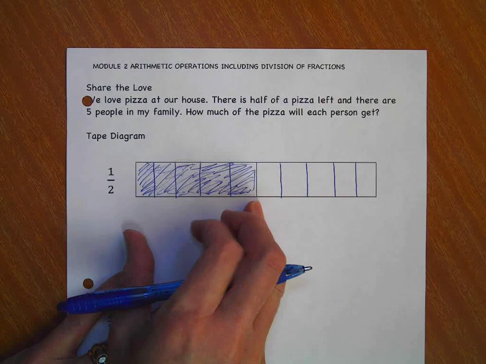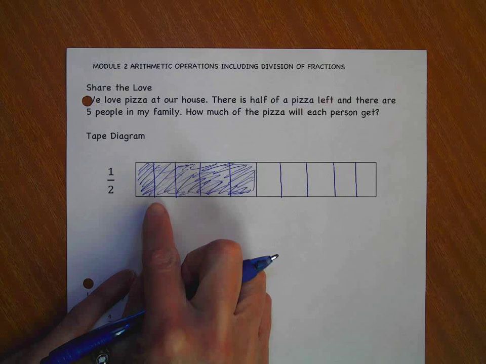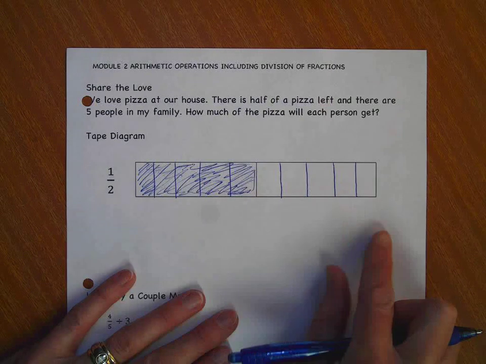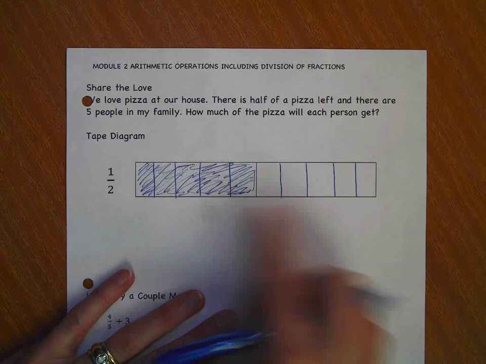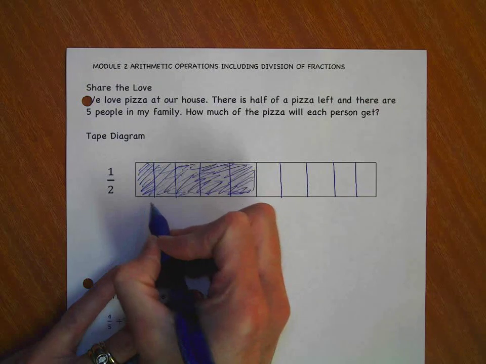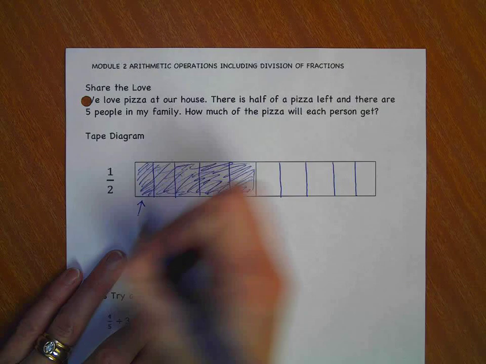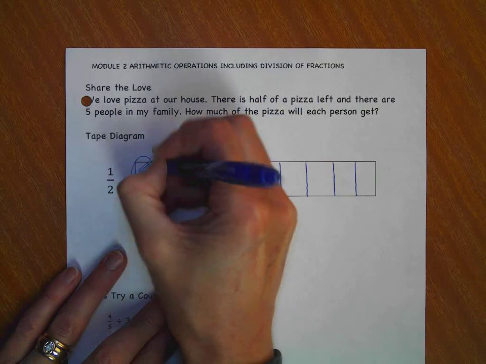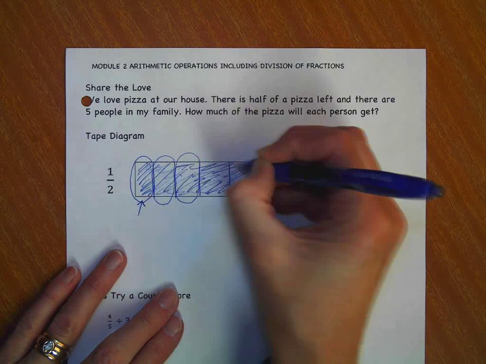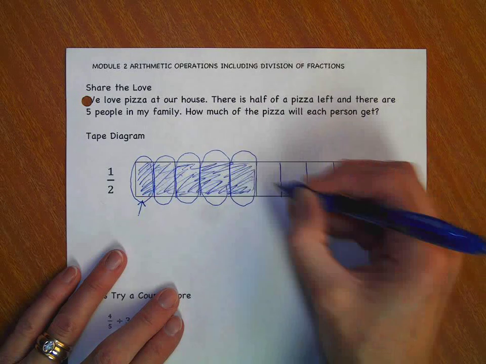Well, only half of it was left, and we need to have enough for each person, and there are 5 of us. But remember, in math, what you do to one side, you have to do to the other. So now you have to look at this and say, okay, what would each person get? And so each person is actually going to get 1, because that's for person 1 right there, for person 2, for person 3, for person 4, person 5.